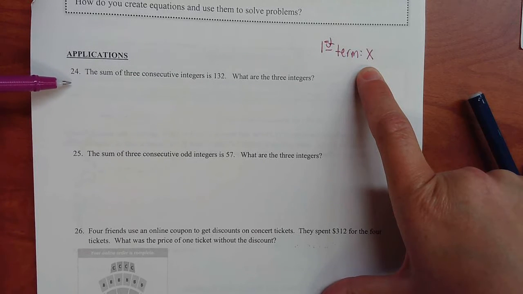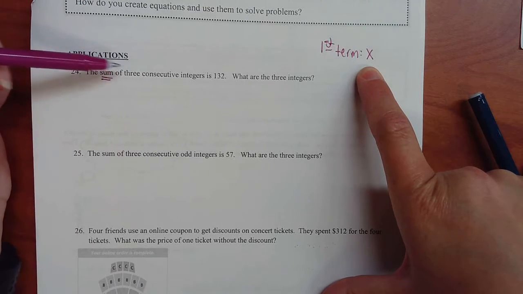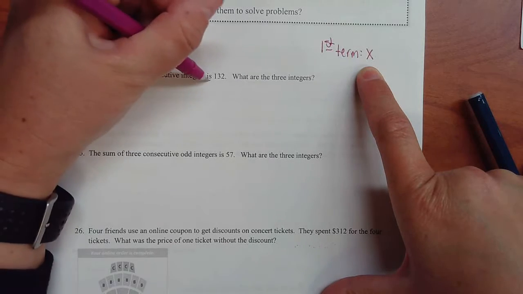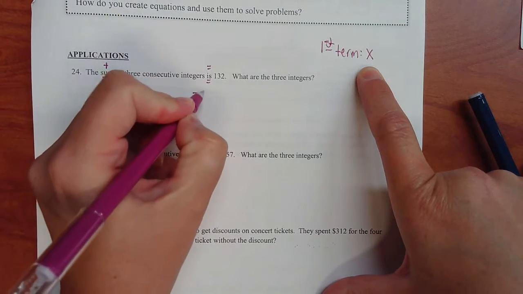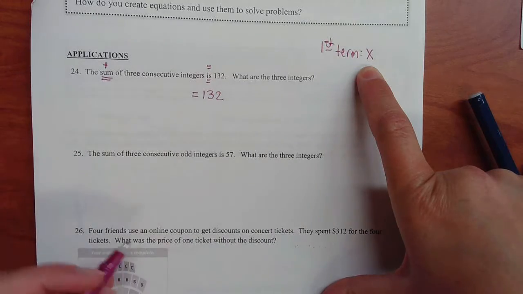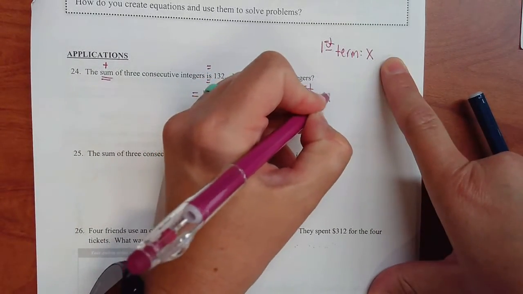So for this problem, 24 on page 7 of your notes, they want the sum, which in math, sum means add. The sum of three consecutive integers is, and in math, is means equals 132. So we're going to set up an algebra problem and we're going to set it equal to 132. So in this case, the first term will be x.